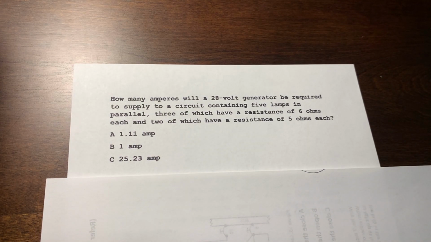How many amps will a 28 volt generator be required to supply to a circuit containing 5 lamps in parallel, 3 of which have a resistance of 6 ohms, 2 of which have a resistance of 5 ohms each?